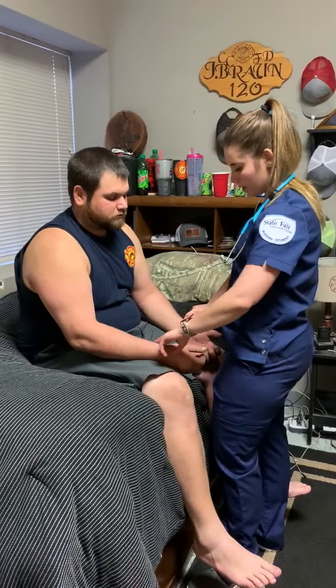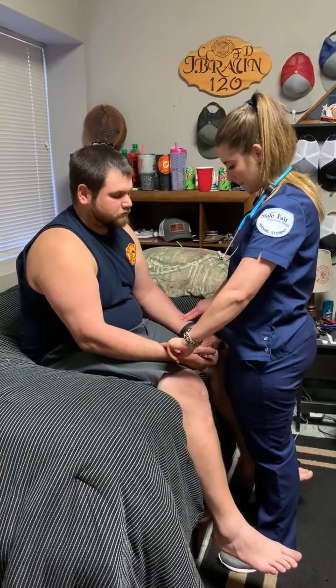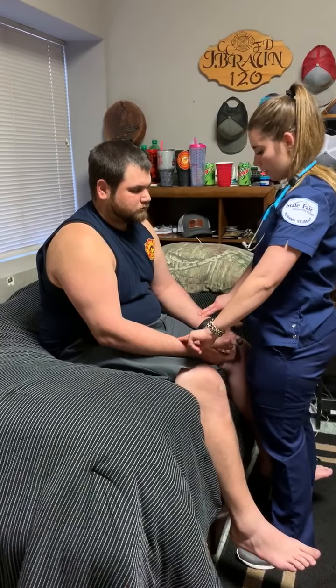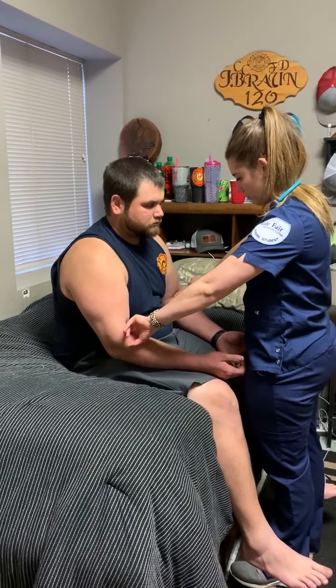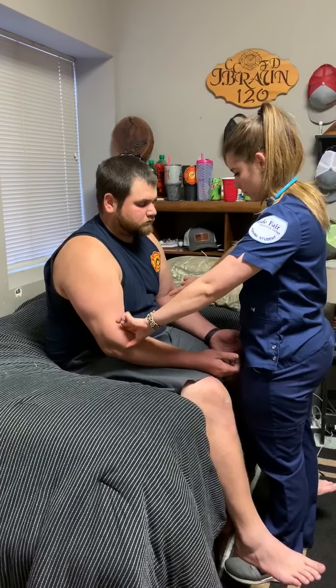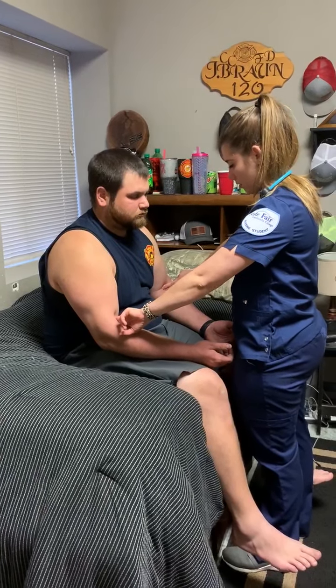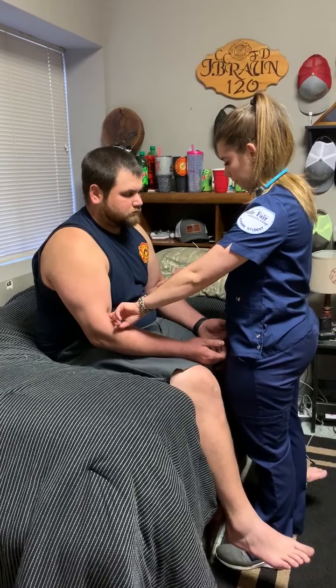So I'm going to palpate his radial pulse. And they're symmetrical and strong. Regular in rhythm. His brachial. They're strong, symmetrical, regular in rhythm.